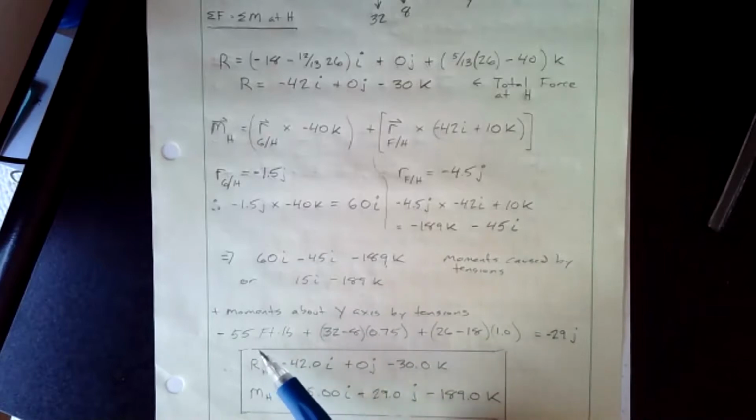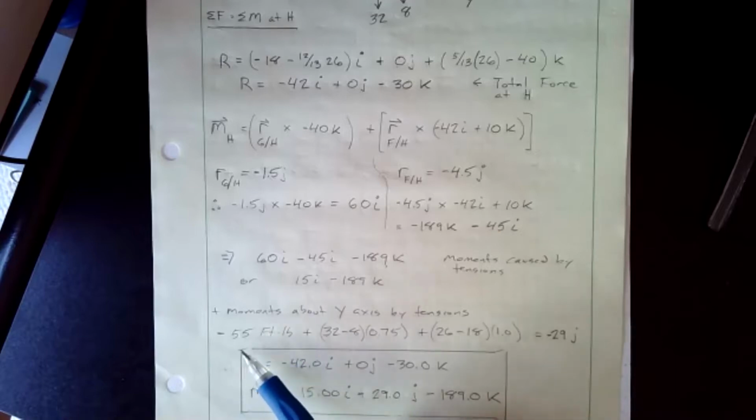So I know that in the problem it said 55 and I also put 52. If you use 52 or 55, that was fine. Sorry about that little typo there. I thought I'd made everything perfect, but I made one small mistake. So you have a negative 55 foot-pounds.